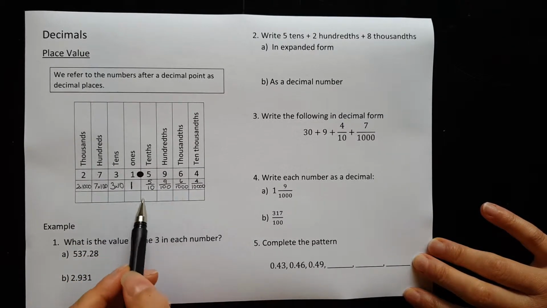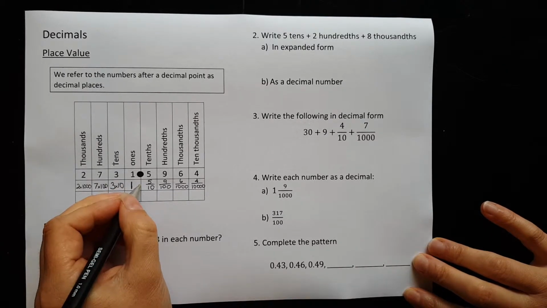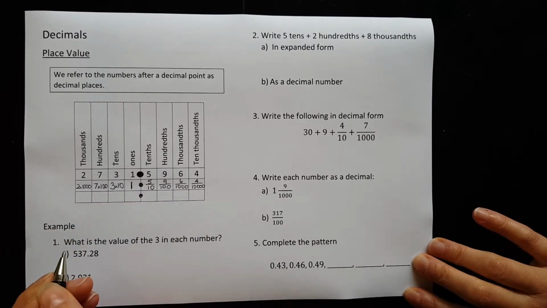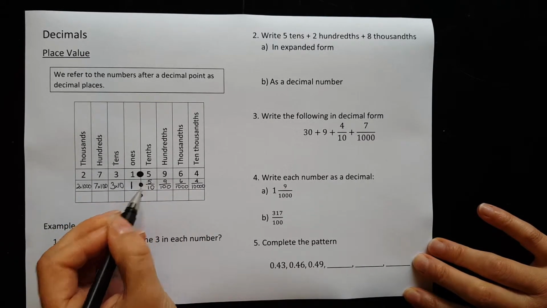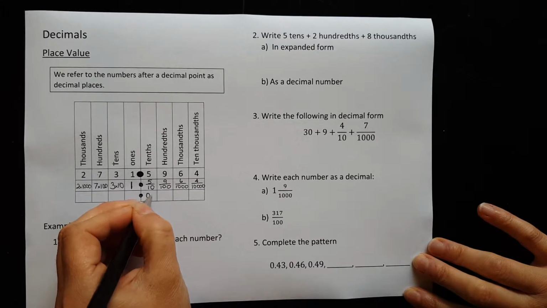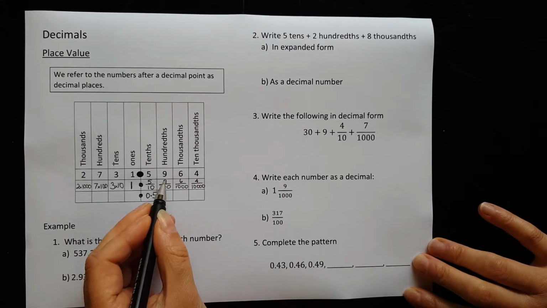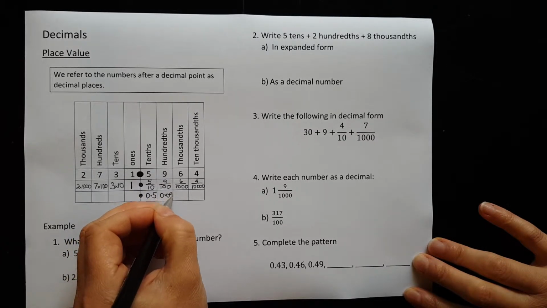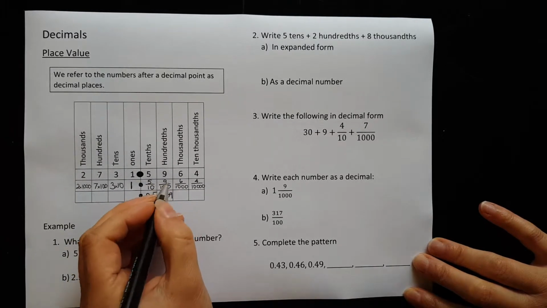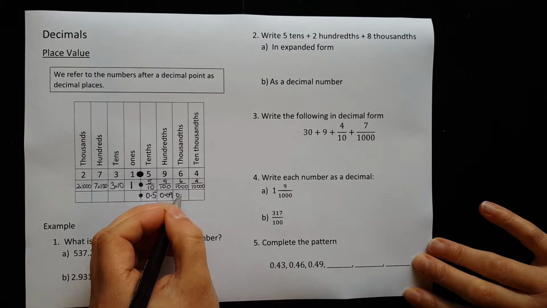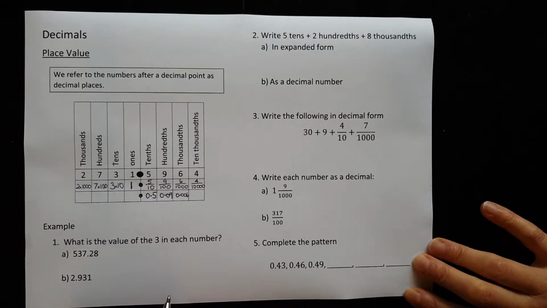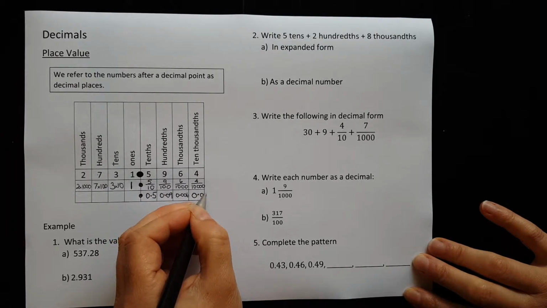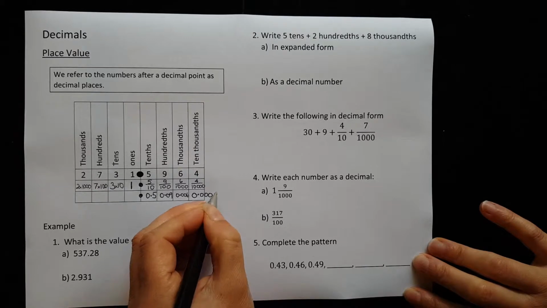We could also put them in decimal form. So with my decimal point here in the middle, let's do the right hand side first. Instead of writing 5 over 10, that will be the same as 0.5. 9 over 100, or the hundredths, is 0.09. 6 thousandths is 0.006. And 4 ten-thousandths is 0.0004.